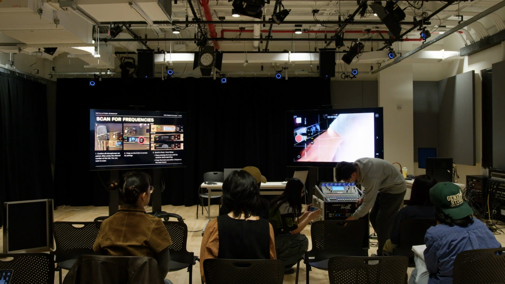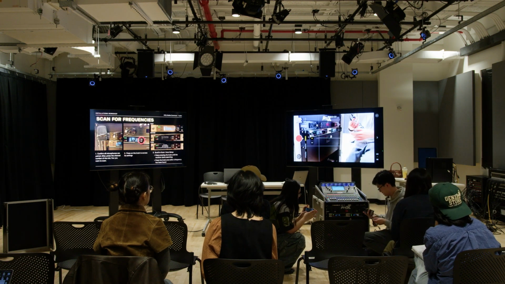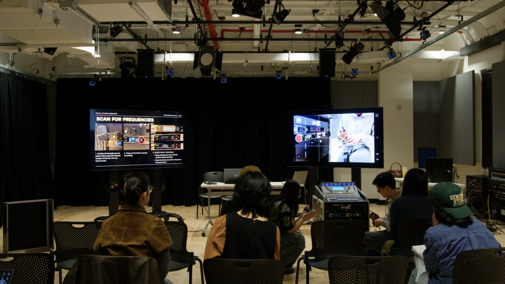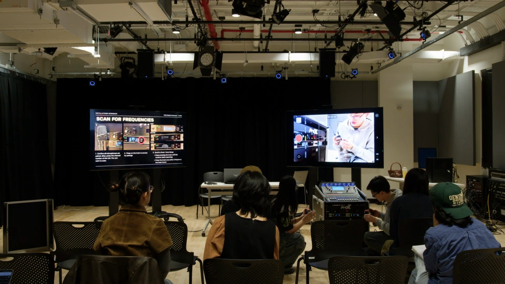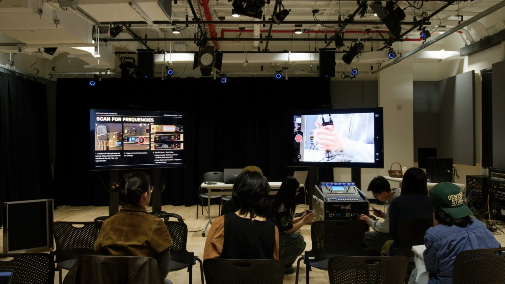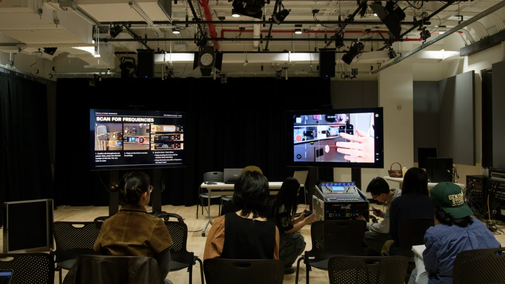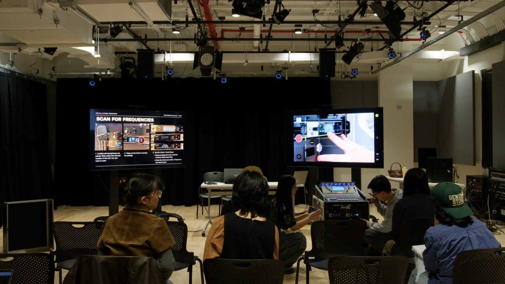Okay, so to do that, let's do the lavalier first. What you want to do is find which channel this lavalier is connected to. Just tap into it. As you can see, this bar is going up, which means it's connected to channel 2. So you click 2 to open its settings.